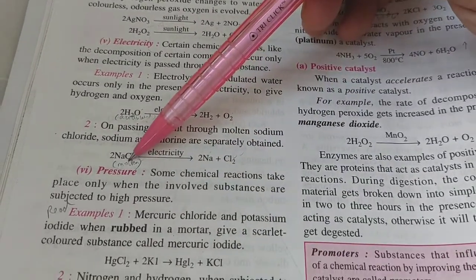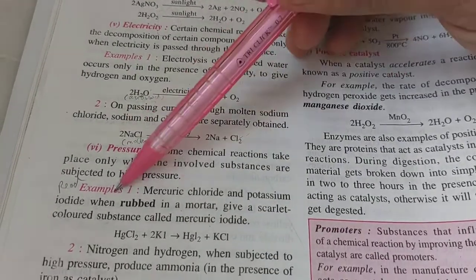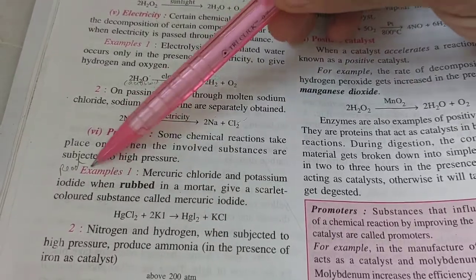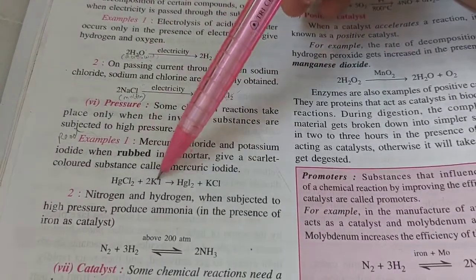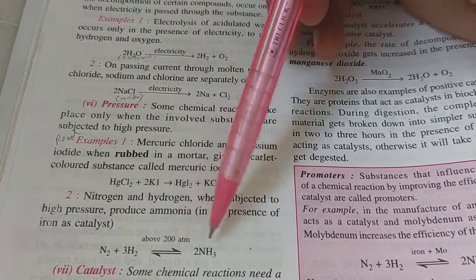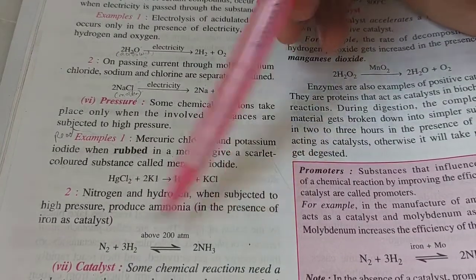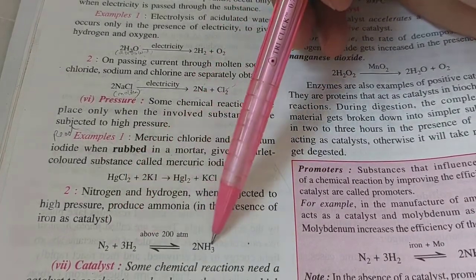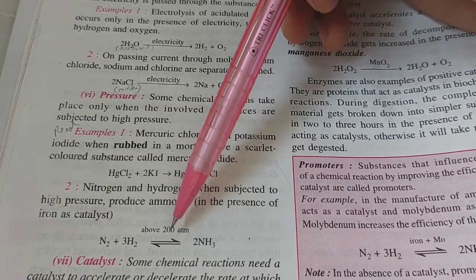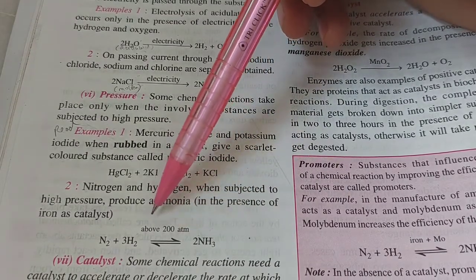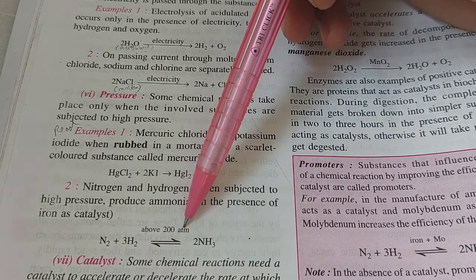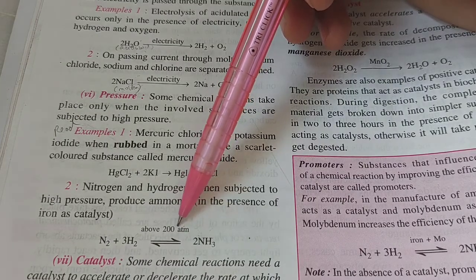Pressure. Pressure can also help to bring about a chemical reaction. Example number 1, just ignore it or just read it. Example number 2, this is called the Haber's process. This reaction will be repeated so many times in this entire book. Nitrogen plus hydrogen gives ammonia gas, but there are 4 conditions required. The pressure should be more than 200 atmosphere. The temperature should be 450 to 500 degrees Celsius.